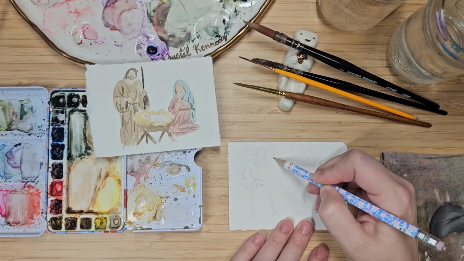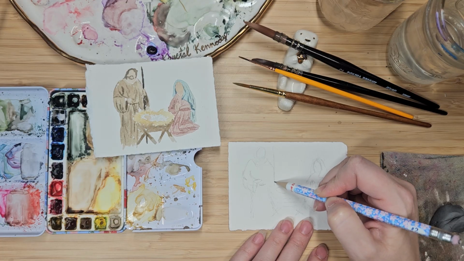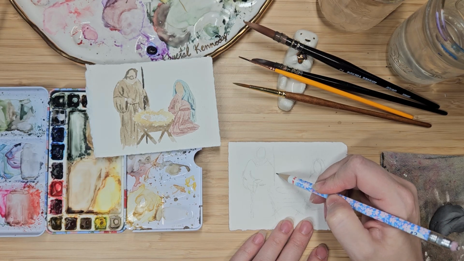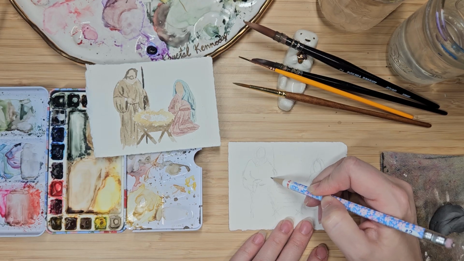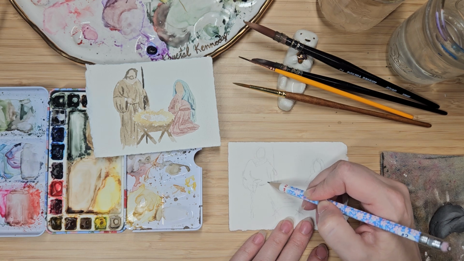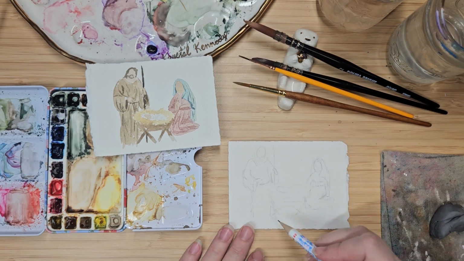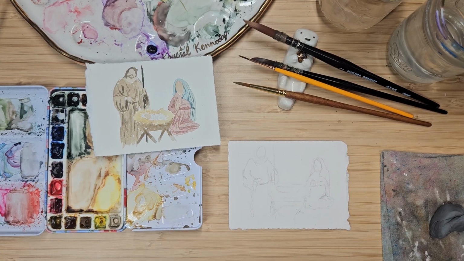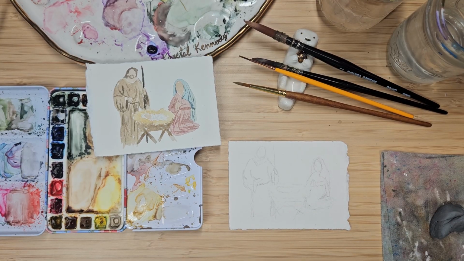We've got a nice little staff running there, and we'll put his hand on it and then drape his cloth there as well. Okay, so very rough, not a lot of details, but enough.